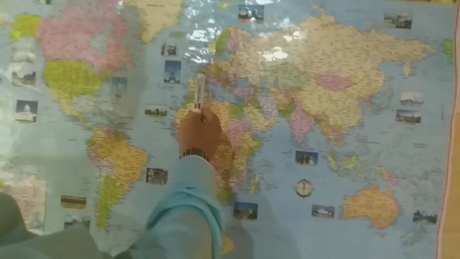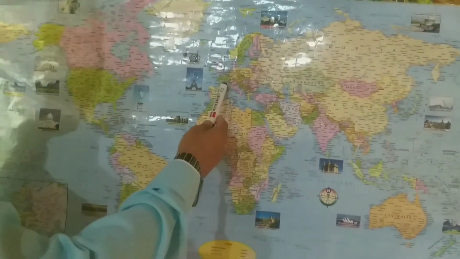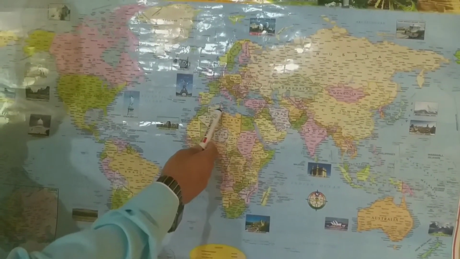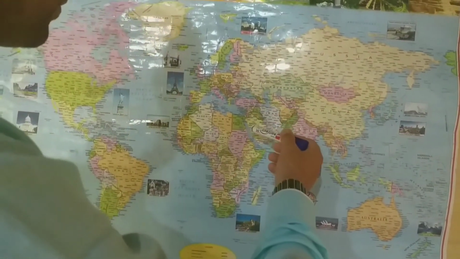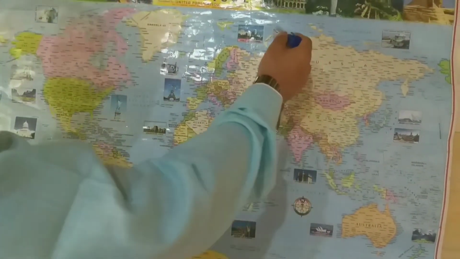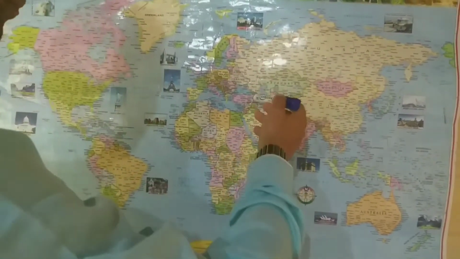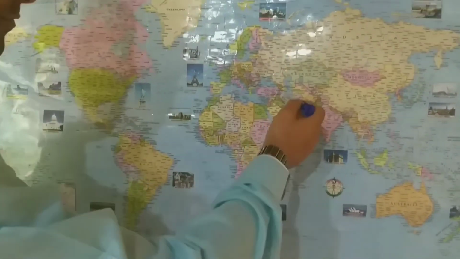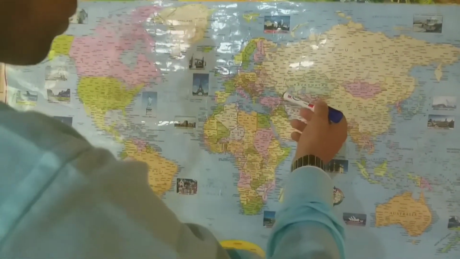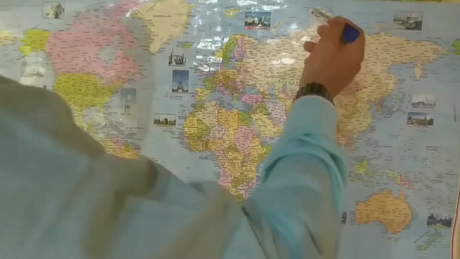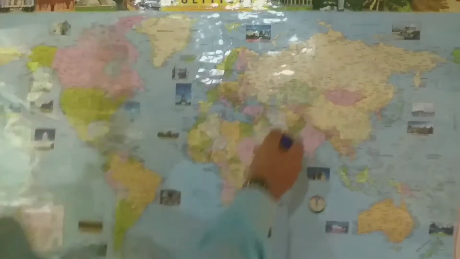It is divided from the European continent by the Ural Mountains, which lie predominantly in Russia and in the northwestern parts of Kazakhstan, adjacent to the Volga River.